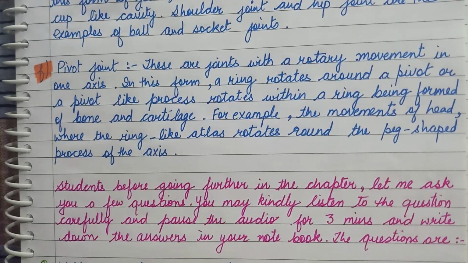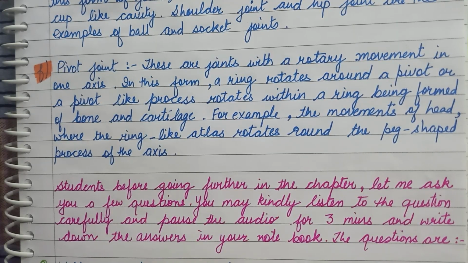Pivot joints. These joints allow rotatory movement in one axis. In this form, a ring rotates around a pivot, or a pivot-like process rotates within a ring formed of bone and cartilage. For example, in the movement of the head, the ring-like atlas rotates round the peg-shaped process of the axis.